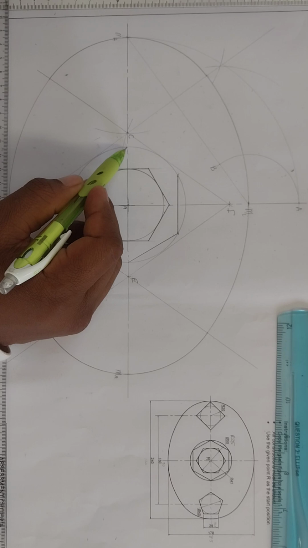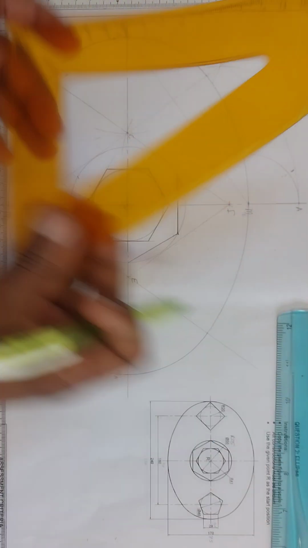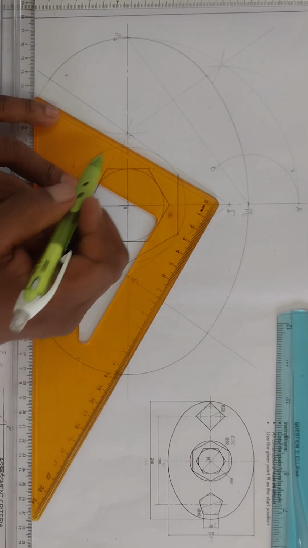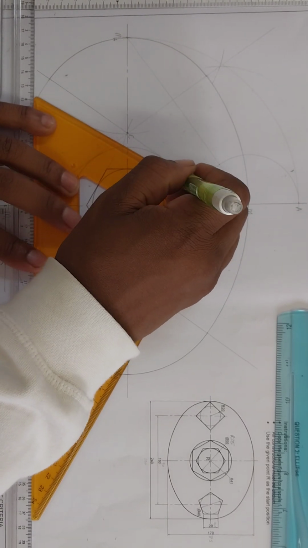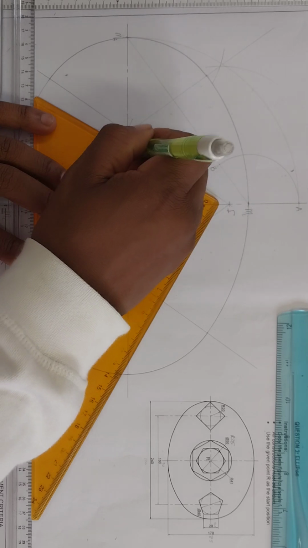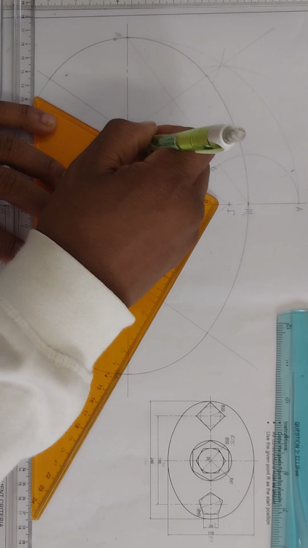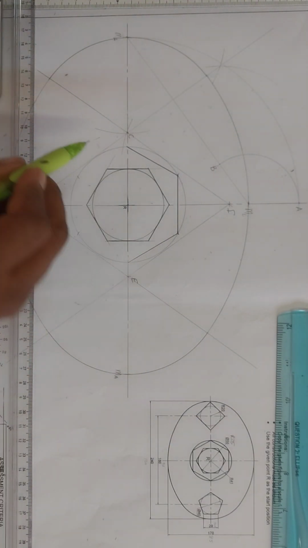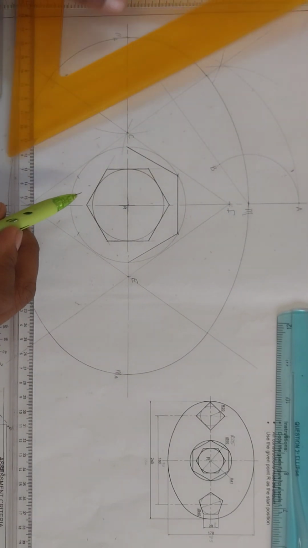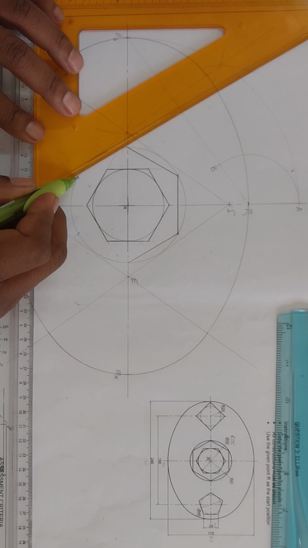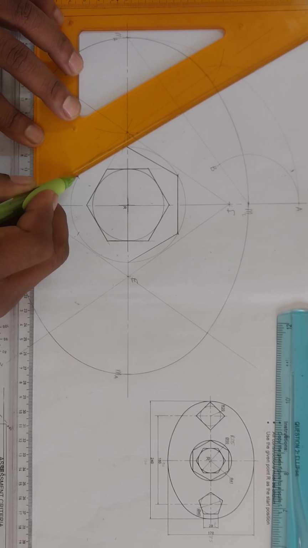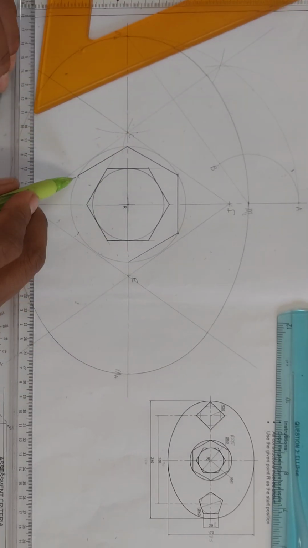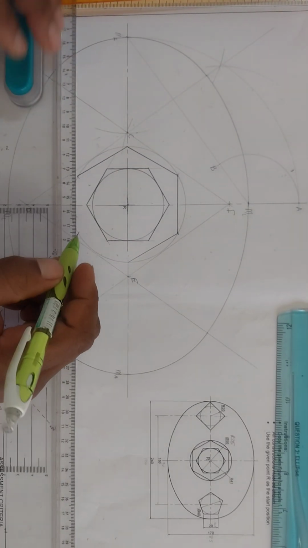From this arc to the center line here, from this arc to the center line here. Then from here to this arc here. From this arc to this one.